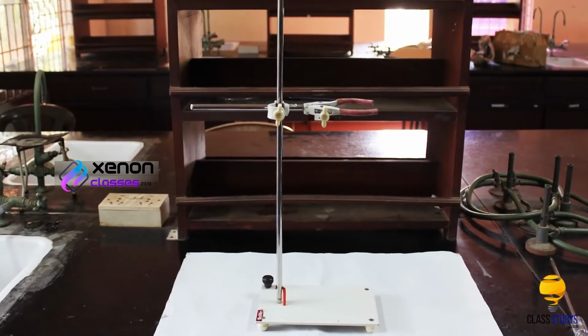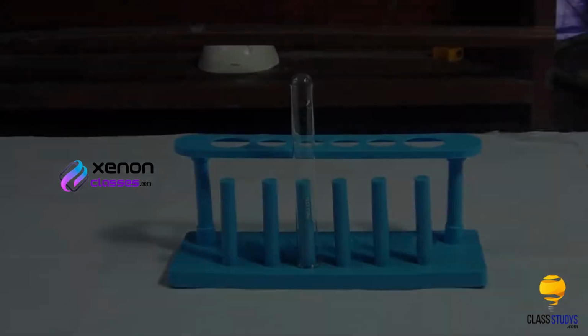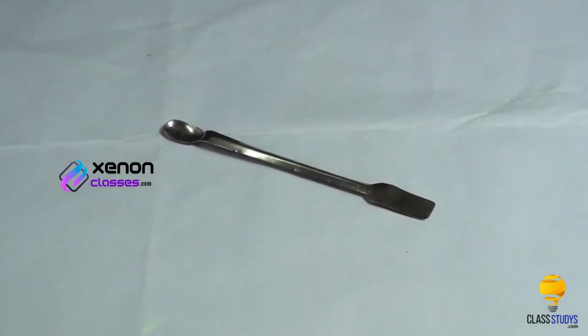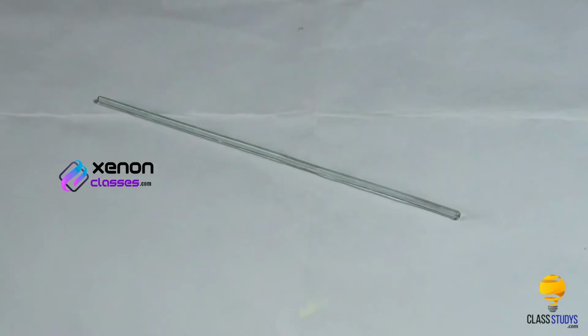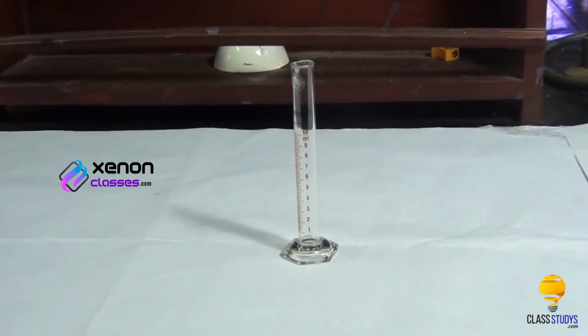burette, burette stand, 20 ml pipette, test tube, spatula, glass rod, dropper, measuring jar.